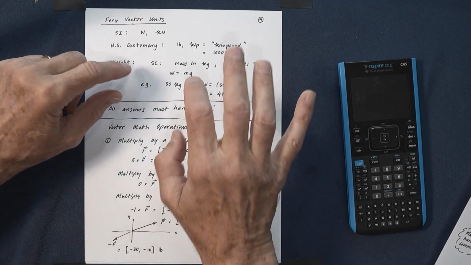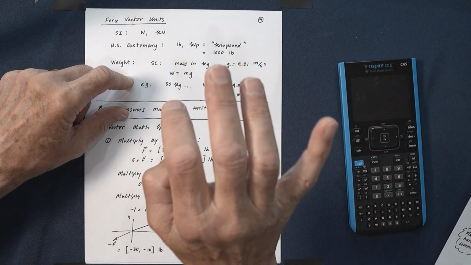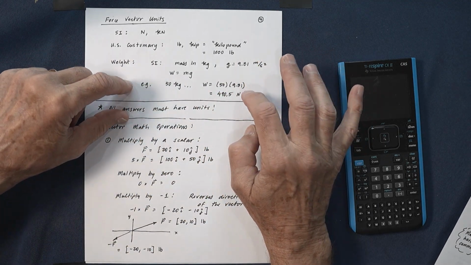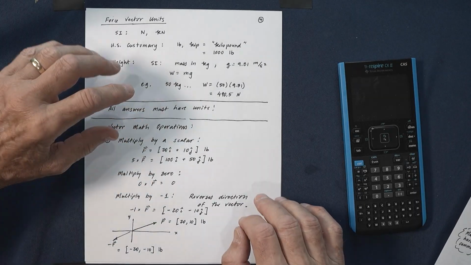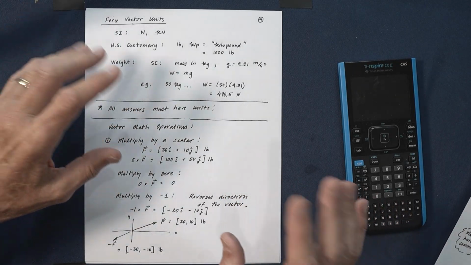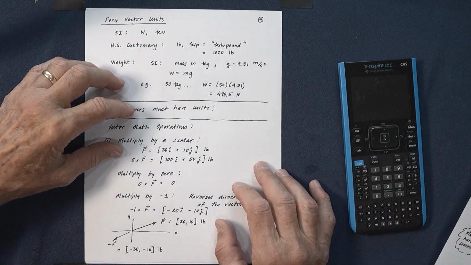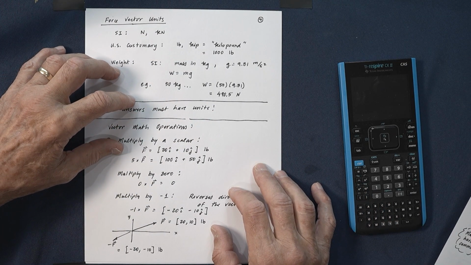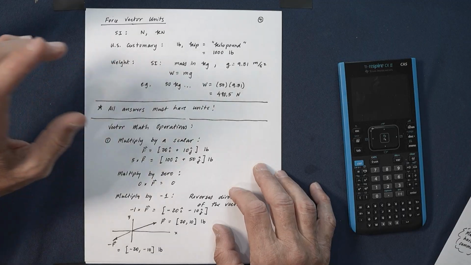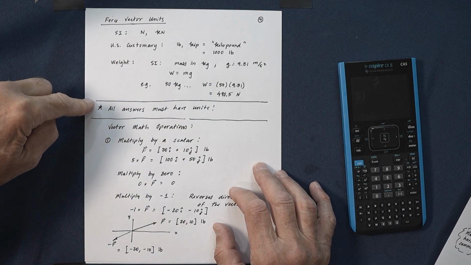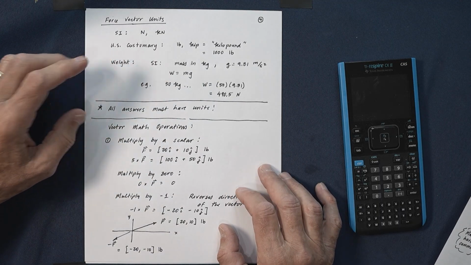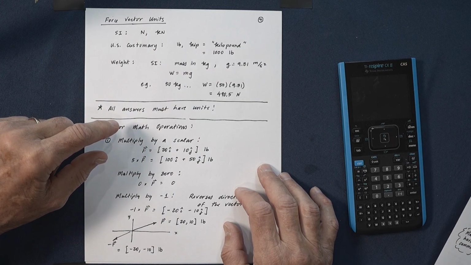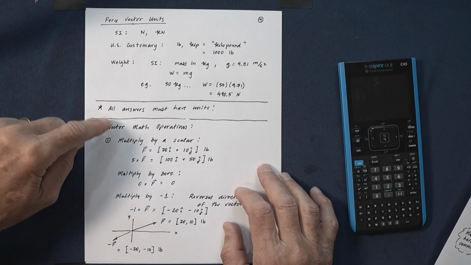To convert this mass to a force, to a weight, we take 50 kilograms times 9.81, which gives us 490.5 newtons. Many problems in statics will have a mass in kilograms that you have to convert to newtons for it to be a force. Remember, any number that you write in statics must have units. A number without units makes no sense.